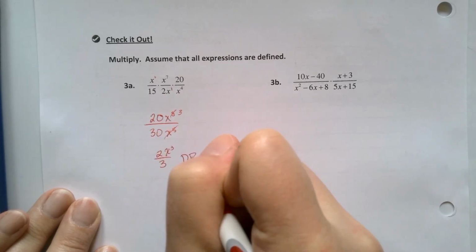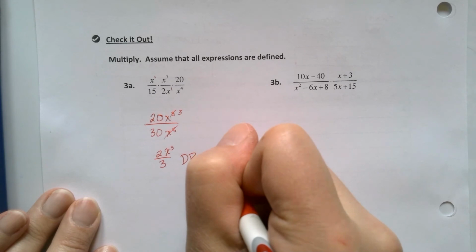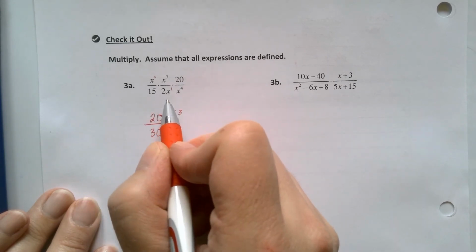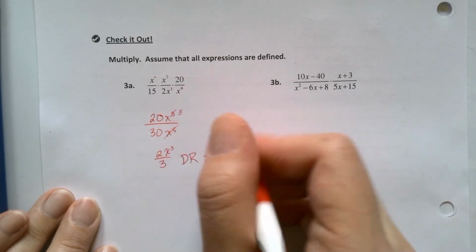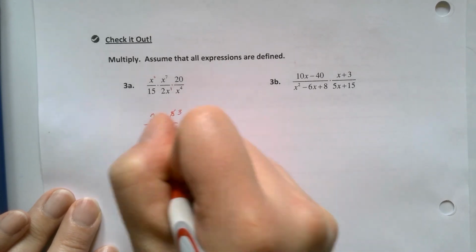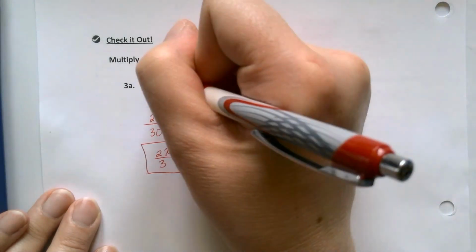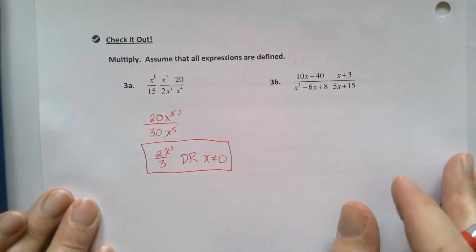Domain restriction, x cannot be 0. 15's fine, 2's fine, but 2 times 0 is not. 0 to the 4th is not okay. So if x is 0, that causes our denominators to be undefined. Notice the numerator has no stipulations on it. It's the denominator that cannot be 0.